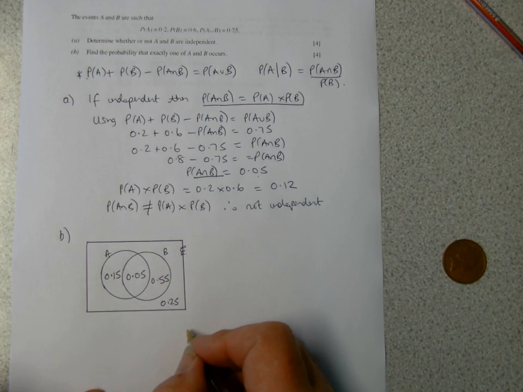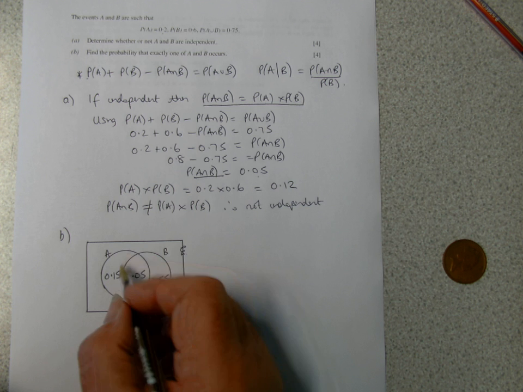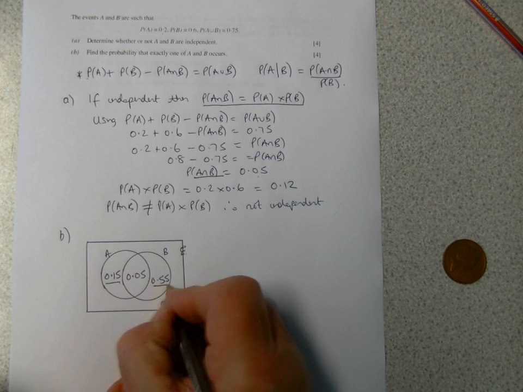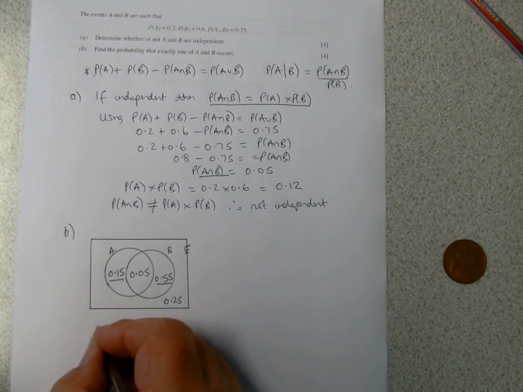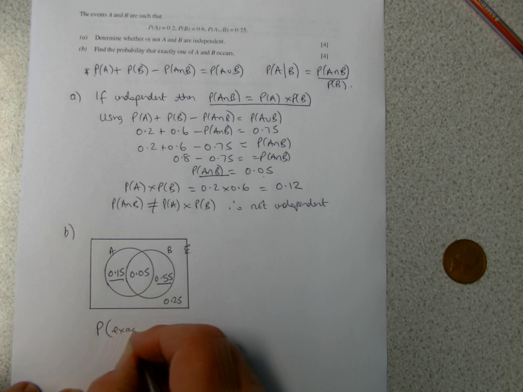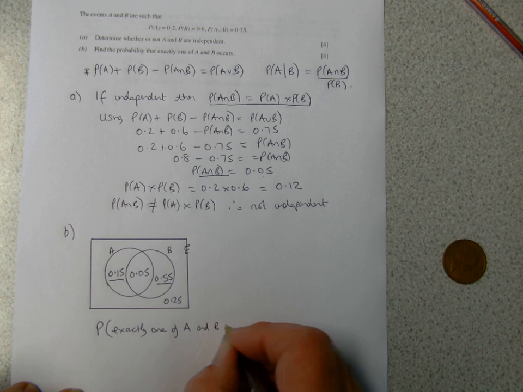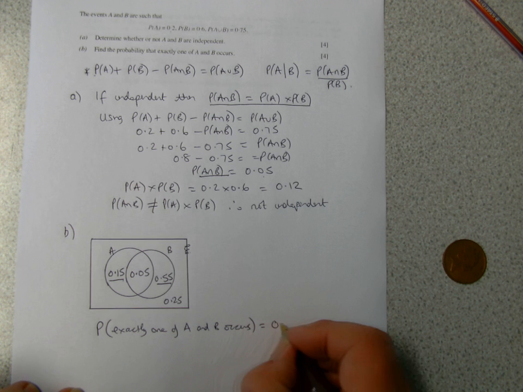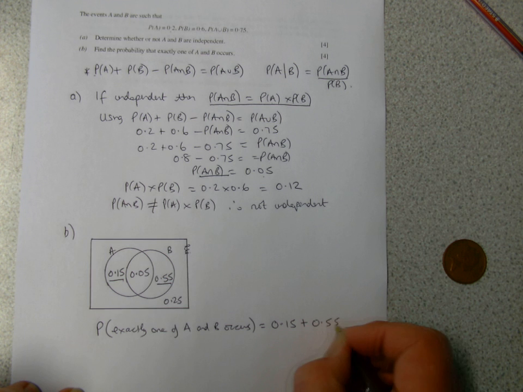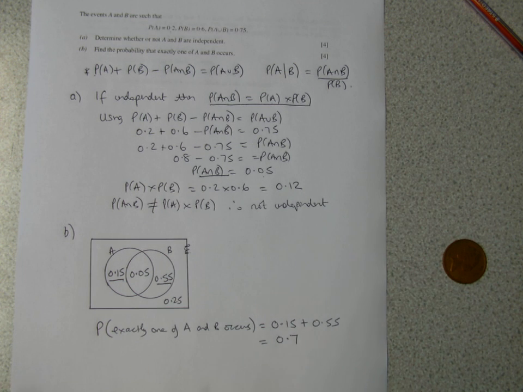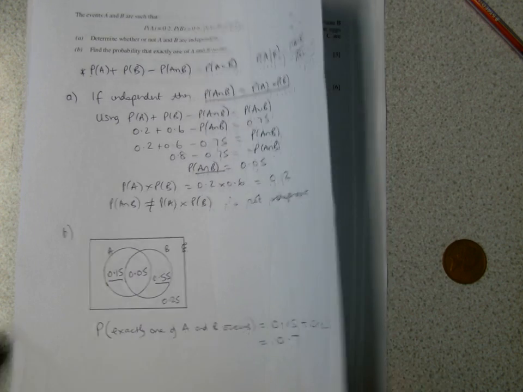Now then, the probability that exactly one of A or B occurs, that's the values which do not include the intersection, so it's that part and that part. So for part B, the probability exactly one of A and B occurs is 0.15 plus 0.55, which is equal to 0.7. First question.